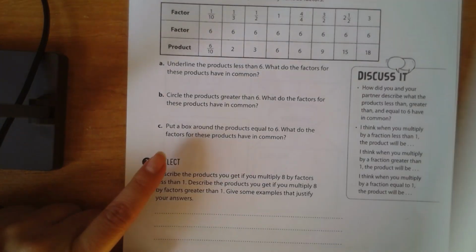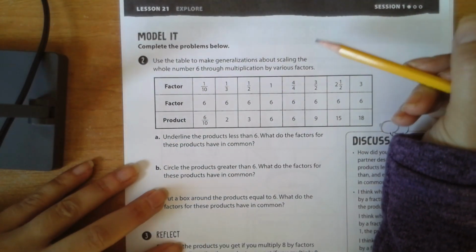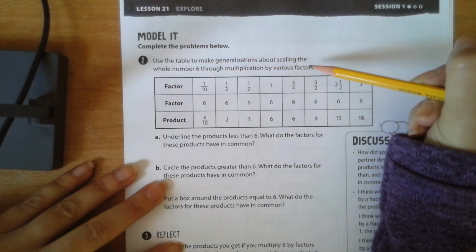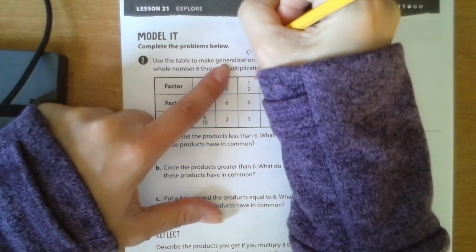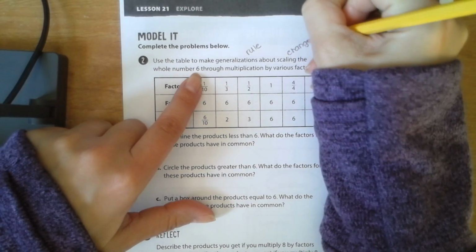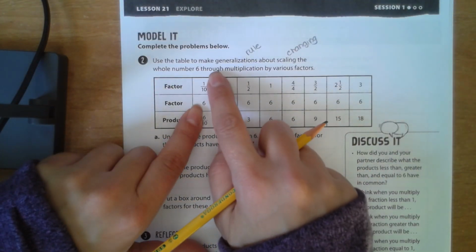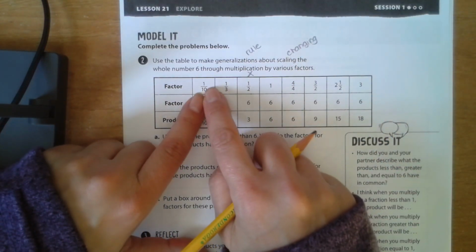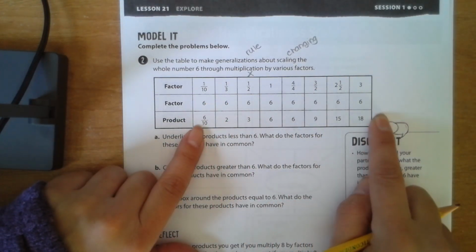Okay, page 426. Use the table to make generalizations about scaling the whole number 6 through multiplication by various factors. We're going to make a rule about scaling the whole number. We're going to change the whole number 6 by multiplying by various factors. Here's a whole bunch of different factors. Here is 6, and here is the answer.